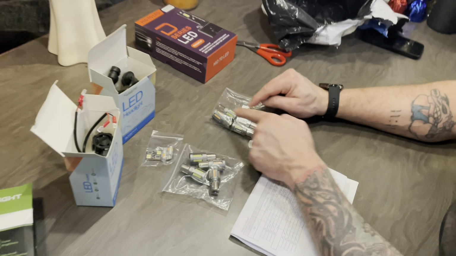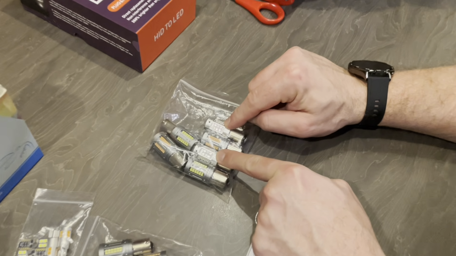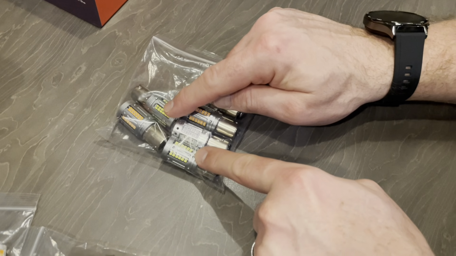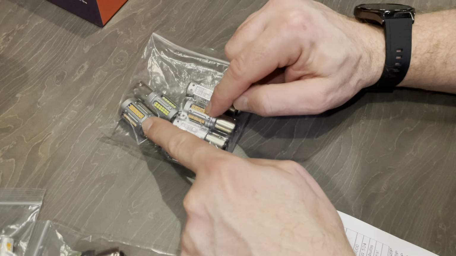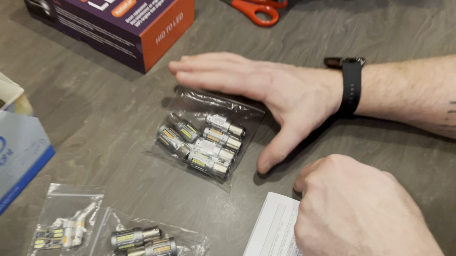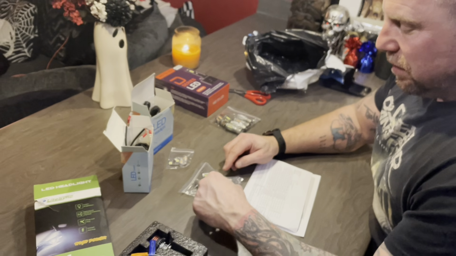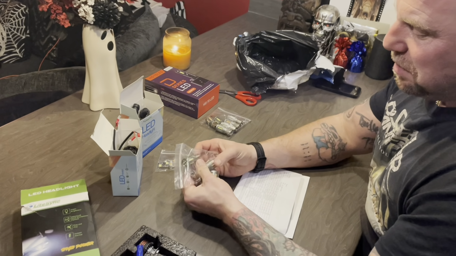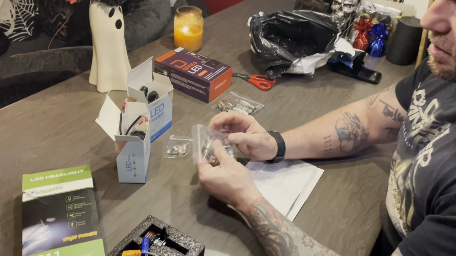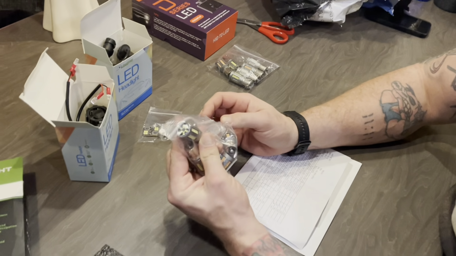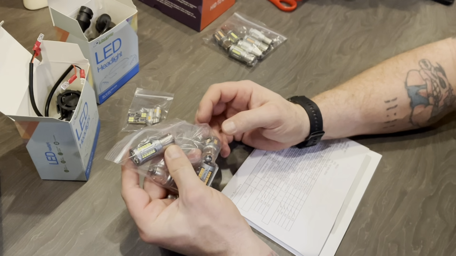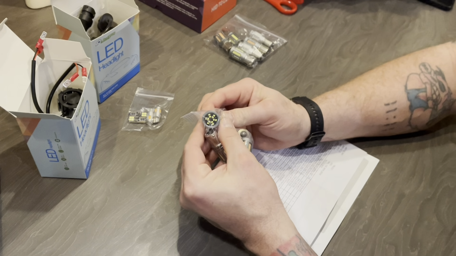So there's the red, these are the amber, and these are the whites. So you've got the brake lights, the indicators, and the reversing lights. Okay. These will be the indicators. Well, I'm guessing these will be your daylight running lights, right? I suppose. Yeah, I reckon.